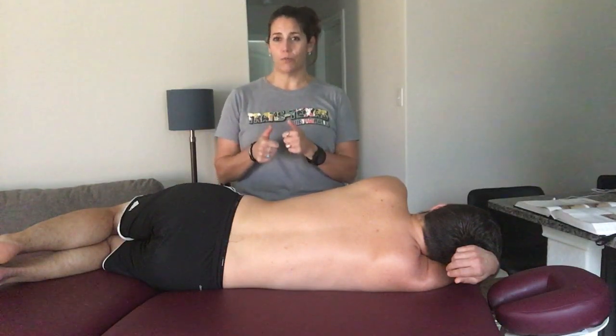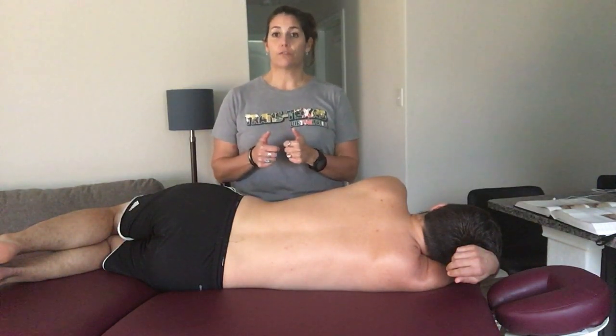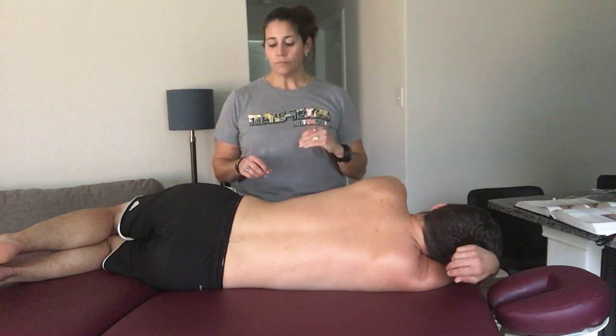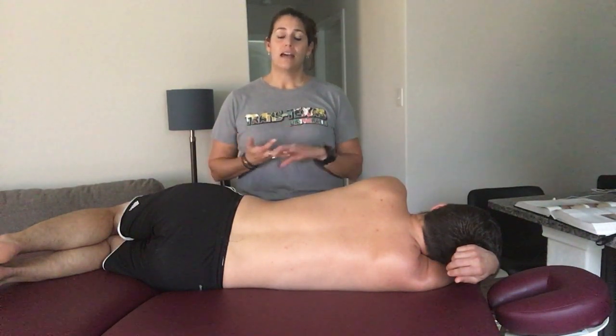And with the accessory motion, we're going to talk more about just rotating the vertebrae themselves or doing anterior posterior types of motion with them. And with these physiologic ones, what we're going to look at is actually moving the spine into flexion, extension, and rotation. And when we do these, you can use them for lots of different purposes.